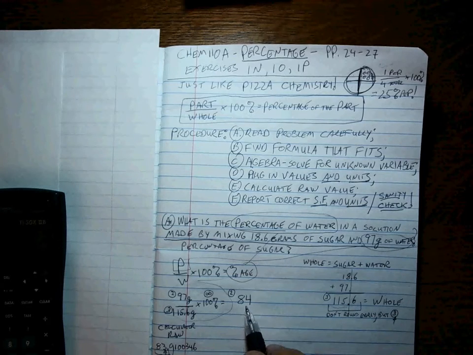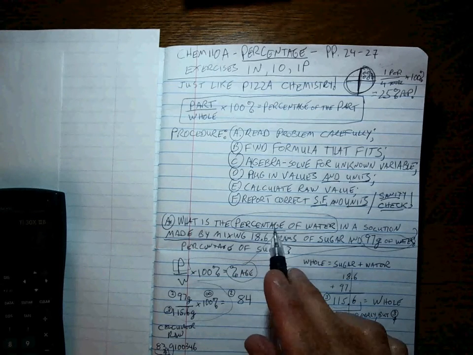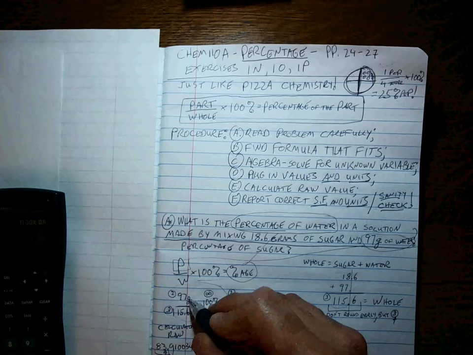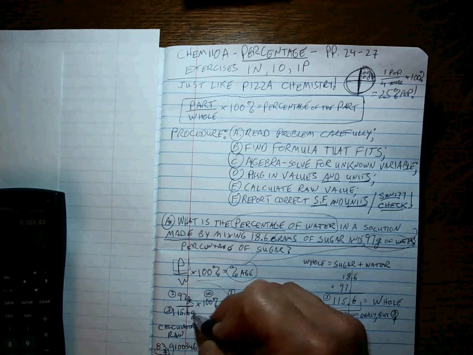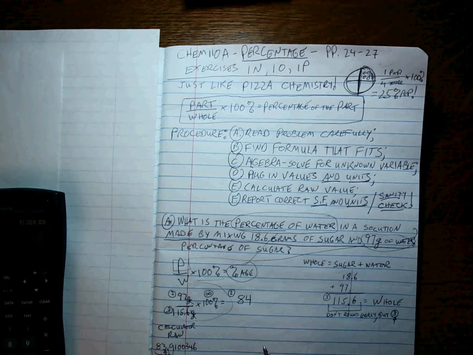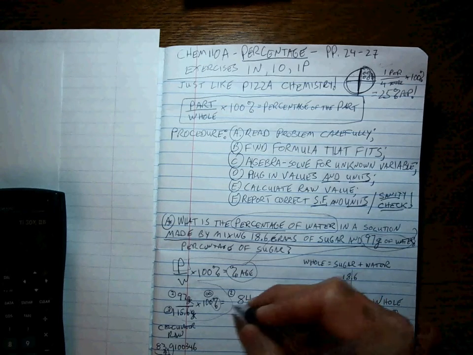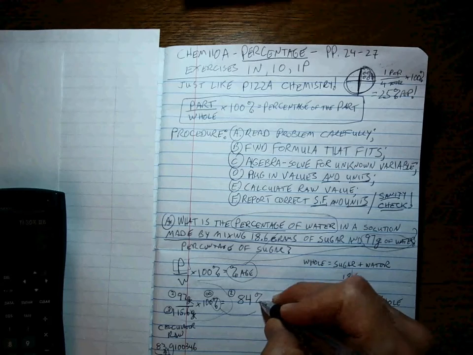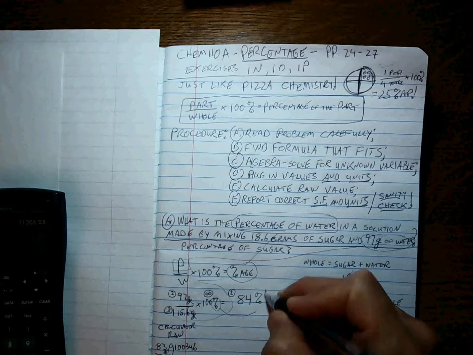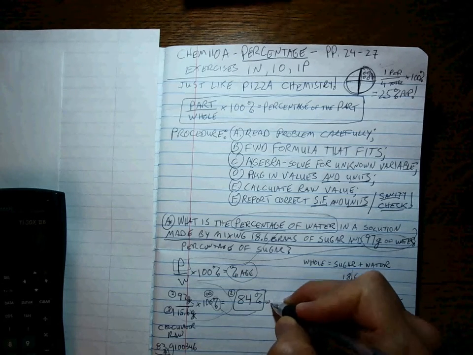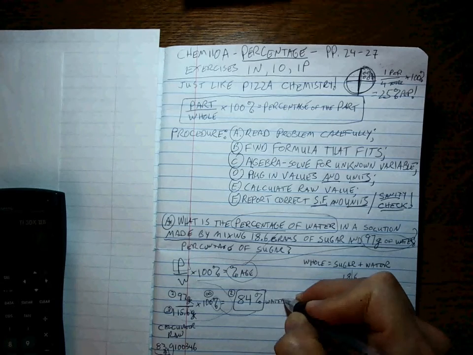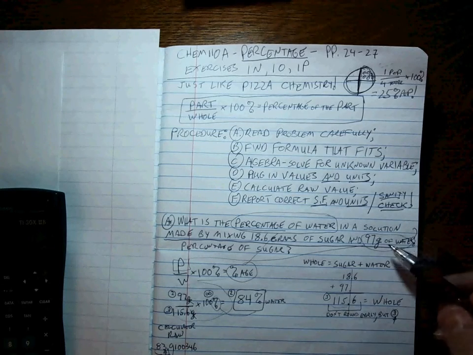But that's not right, because we need a unit on this answer. The grams over grams is just like 6 over 6, or A over A, cancels out to 1. And the only unit left is percentage. And 84% is correct for water. Does it make sense? Well, sure it does.